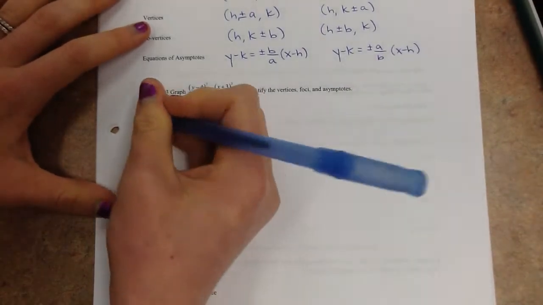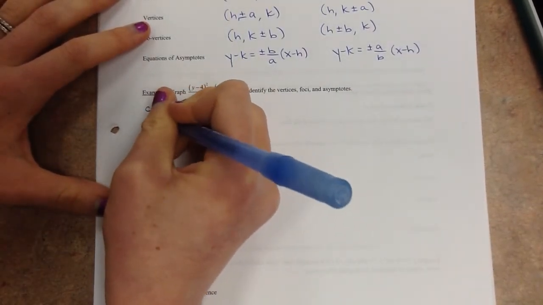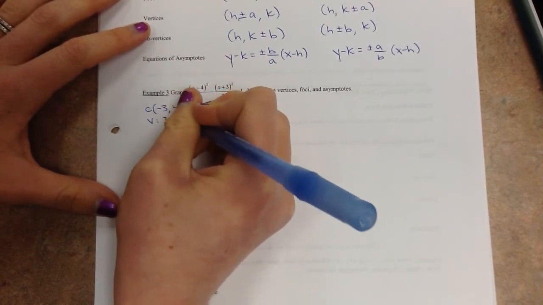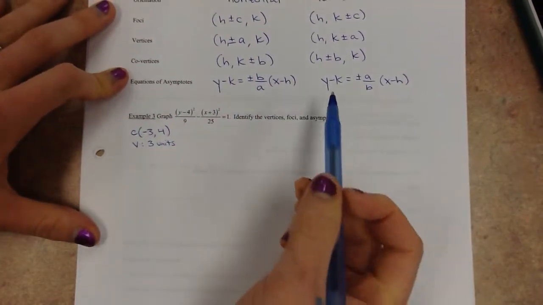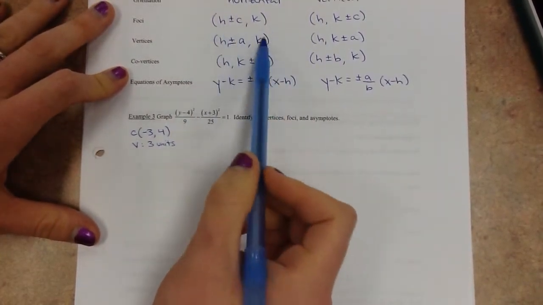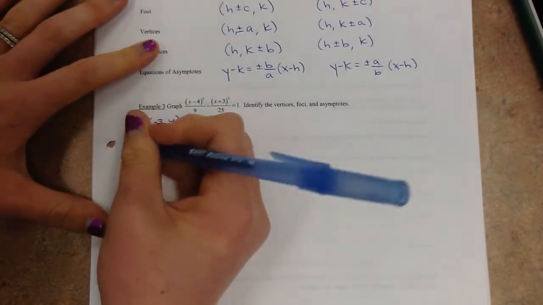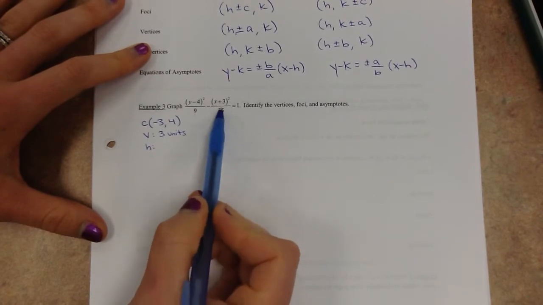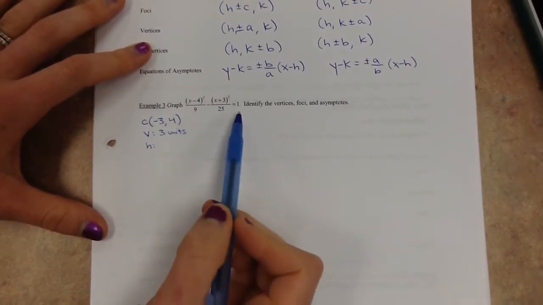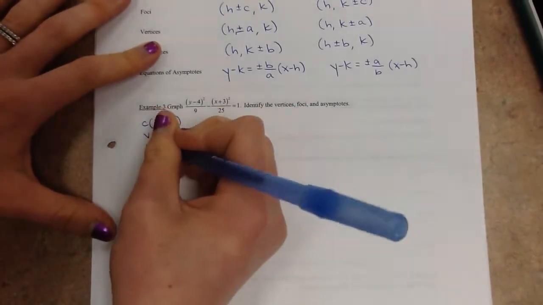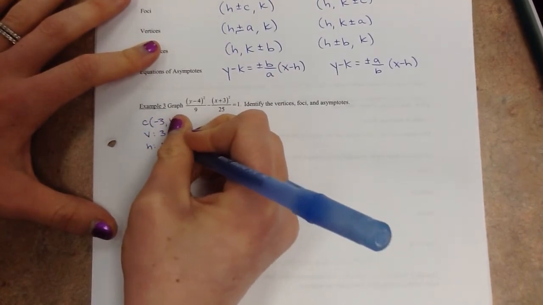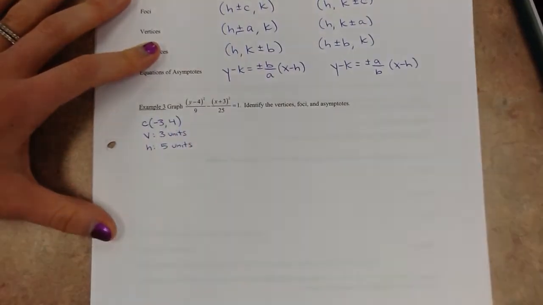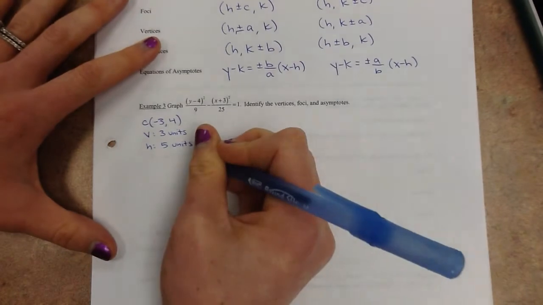So in a vertical direction, I'm going to go 3 units from my center. That's how I'm going to find the vertices. So I'm going to go 3 units in each direction. Then in the horizontal way, this is supposed to be b squared, but I want to find b. So 25 is b squared, then b is 5. So I'm going to go 5 units in any direction. We're going to use that to set up the graph.